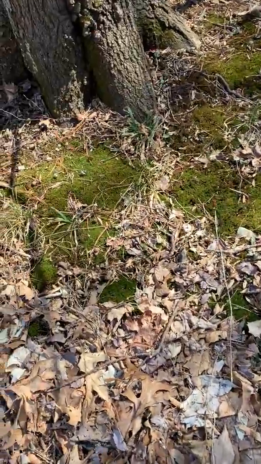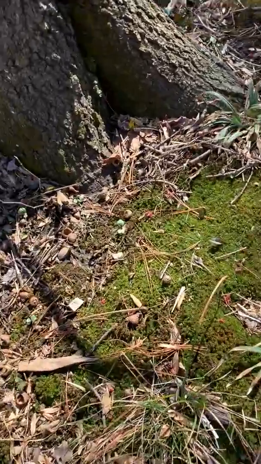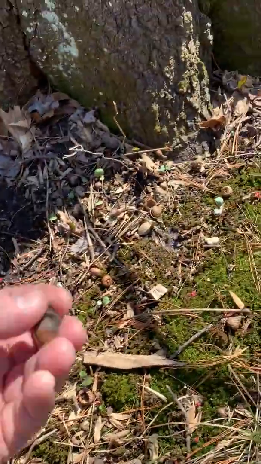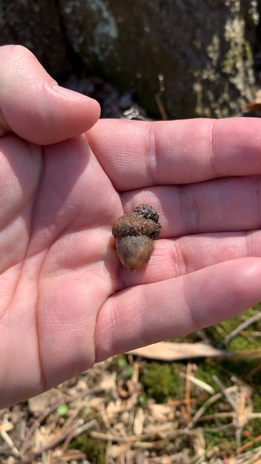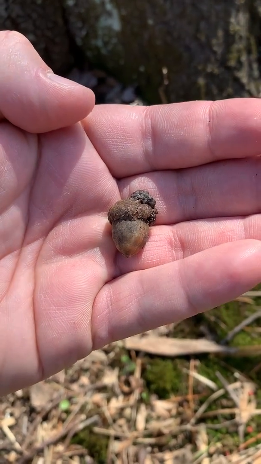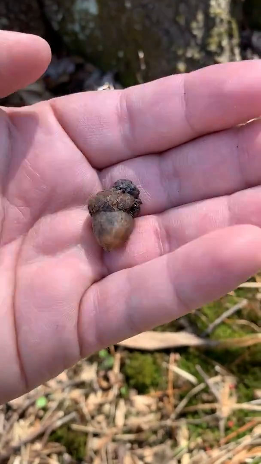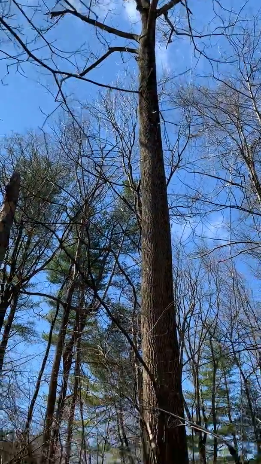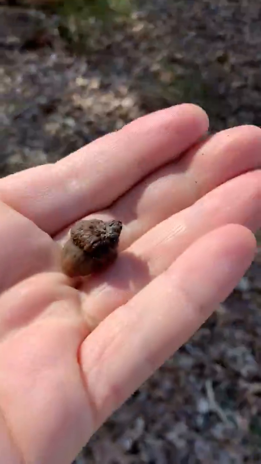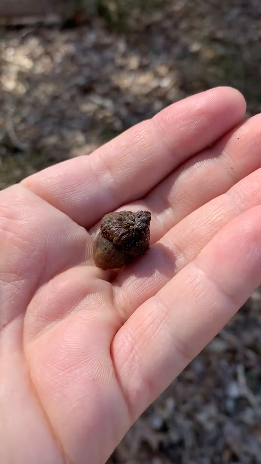So I had another plant, or another seed that I found right here on the ground. You know what this is? Yeah, this is an acorn. How's it going? Now most of you will probably know that an acorn comes from an oak tree. So this is another strategy that plants use.